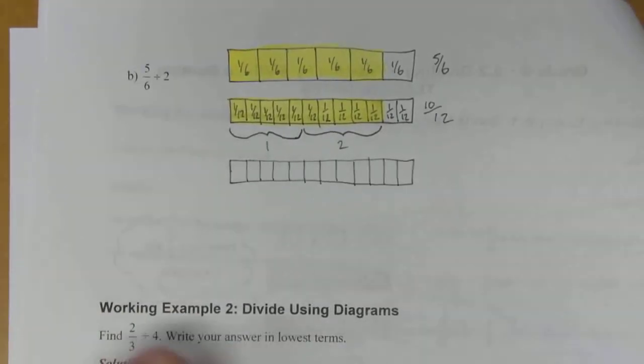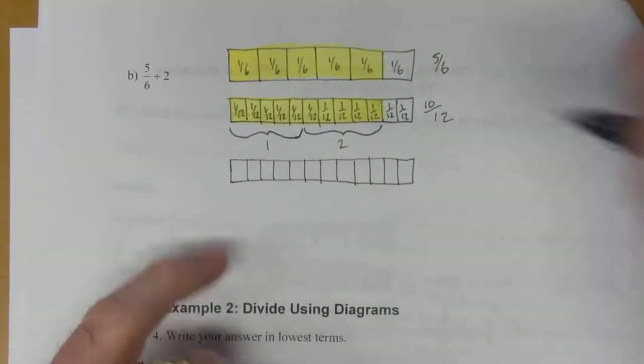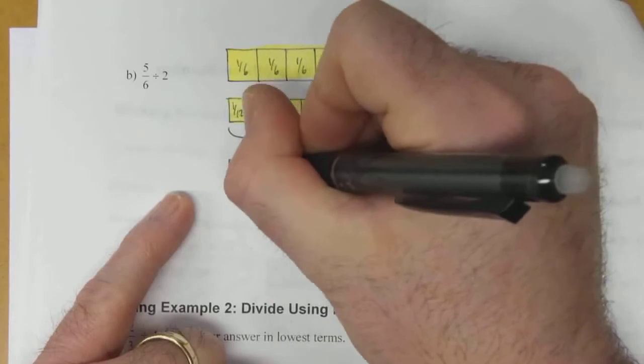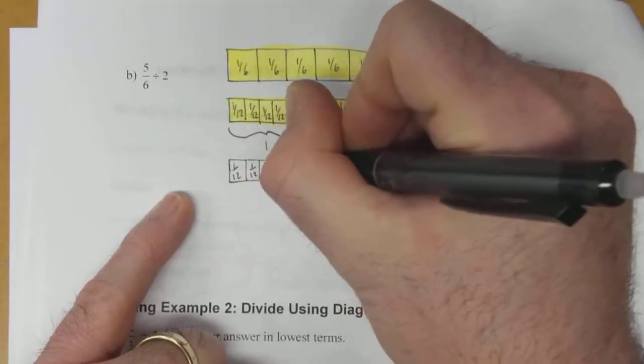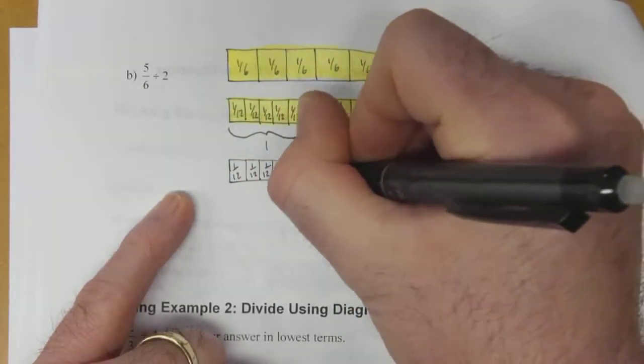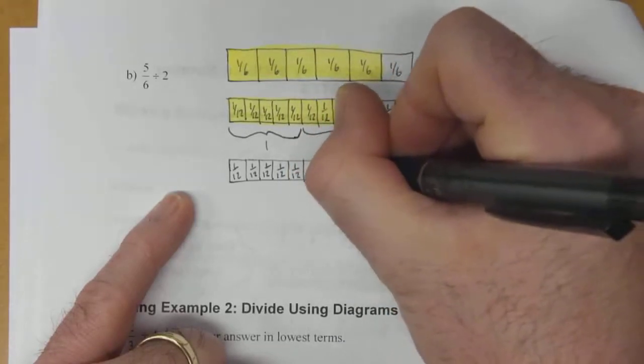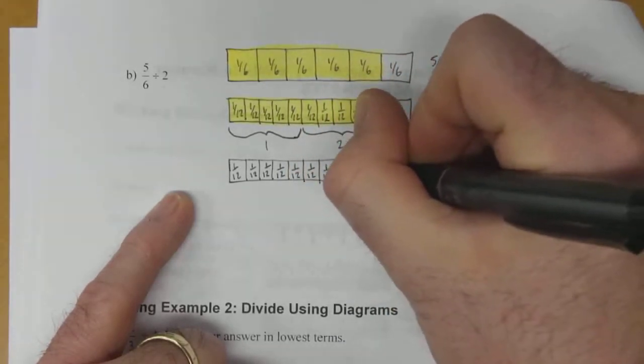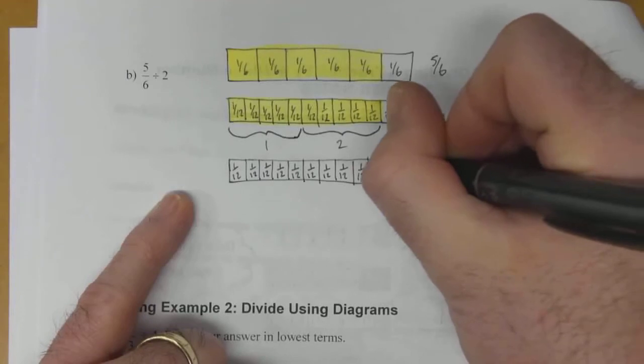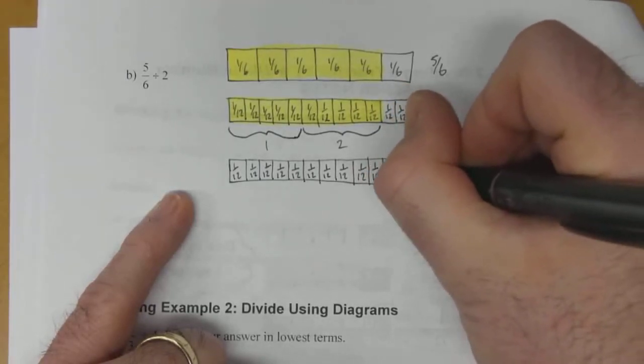So in this case, again, we're still in 1/12. It's a lot of drawing and writing when you use strips. Next section we work on uses number lines, which is a little quicker.